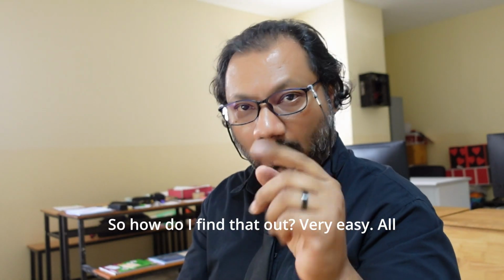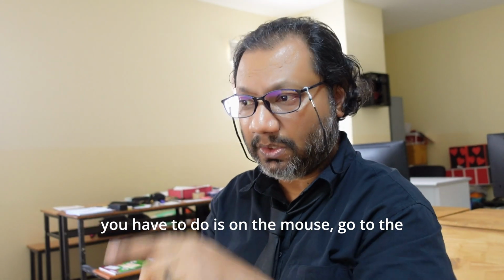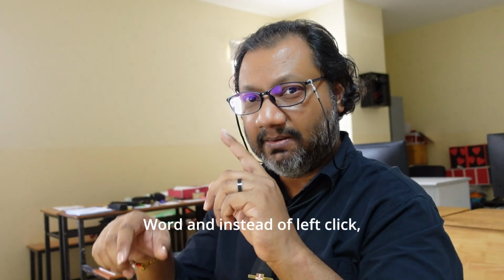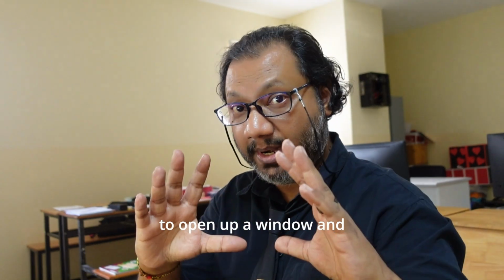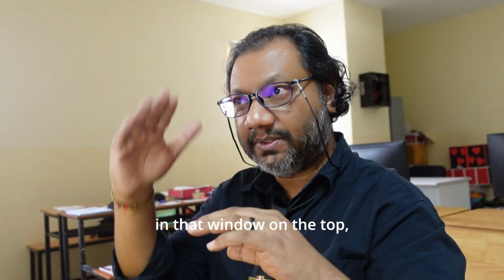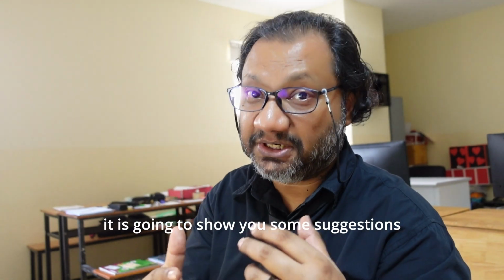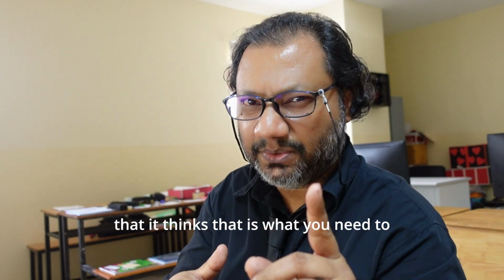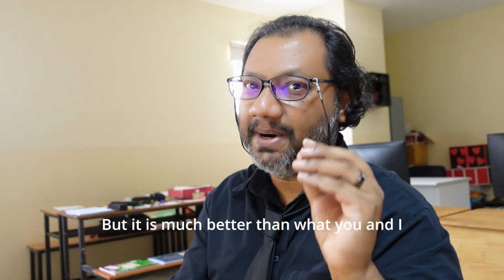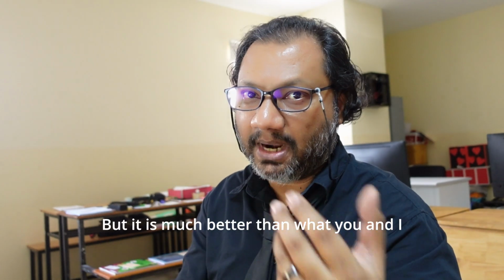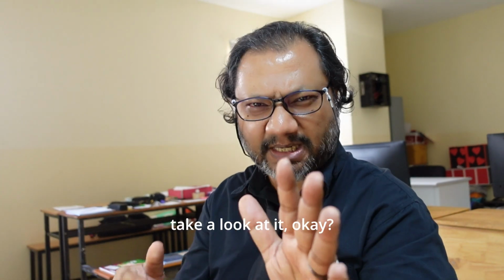Very easy. All you have to do is, on the mouse, go to the word, and instead of left click, click on the right side, and it's going to open up a window. And in that window, on the top, it is going to show you some suggestions that it thinks is what you need to do. Now, is this perfect? No, it's not. But it's much better than what you and I probably might be doing with the computer. So let's take a look at it.